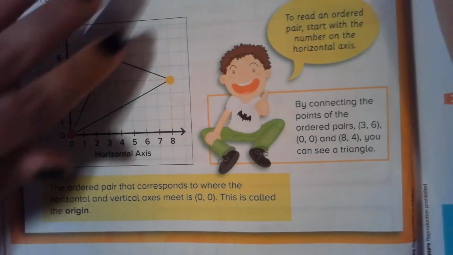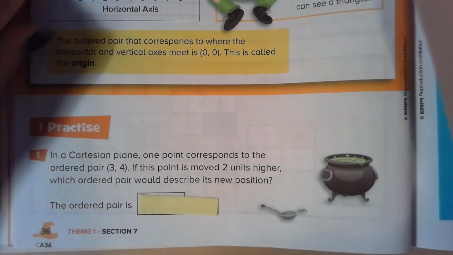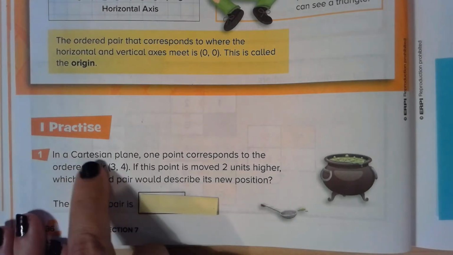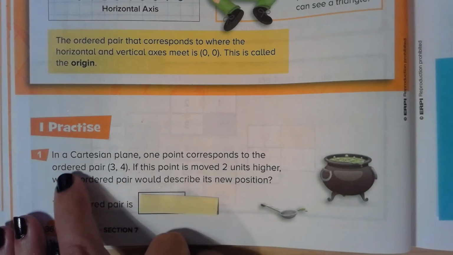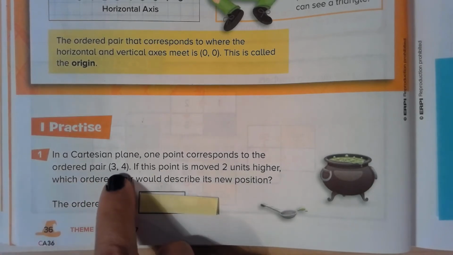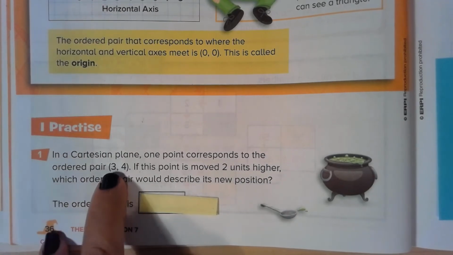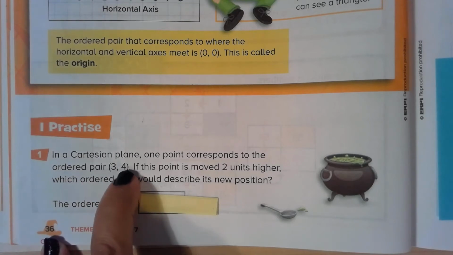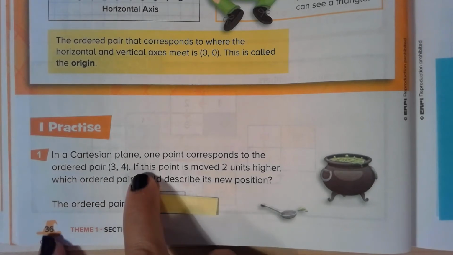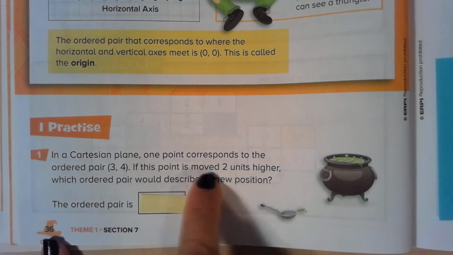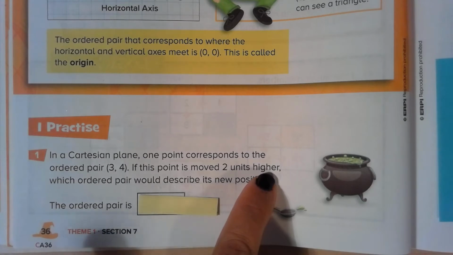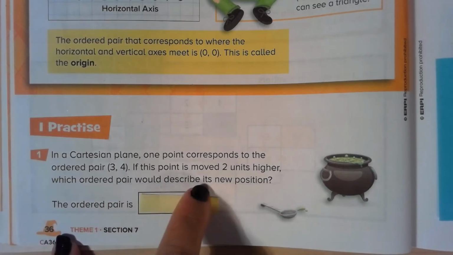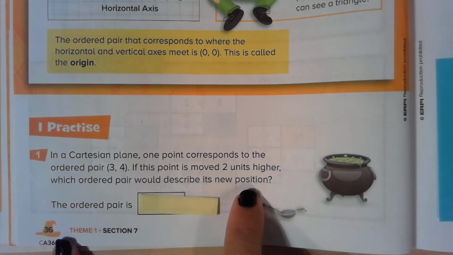At the bottom of page 36, it says, in a Cartesian plane, one point corresponds to the ordered pair (3, 4). Don't forget that parenthesis. If this point is moved 2 units higher, so that's up the elevator, which ordered pair would describe its new position?